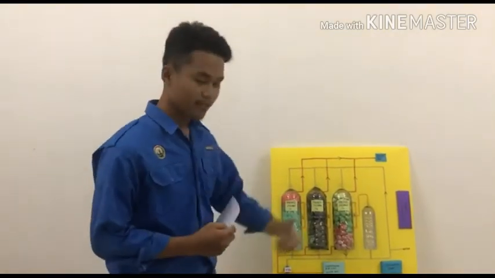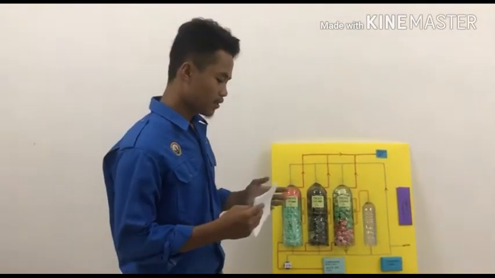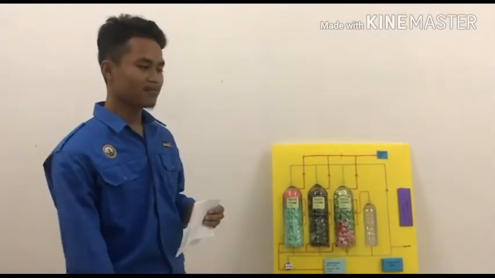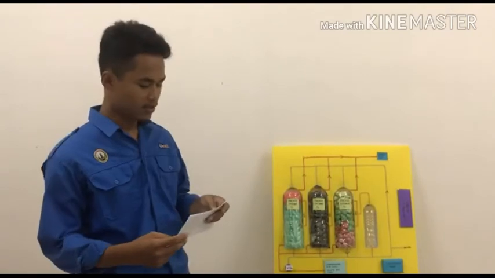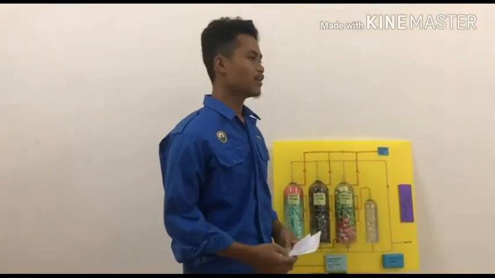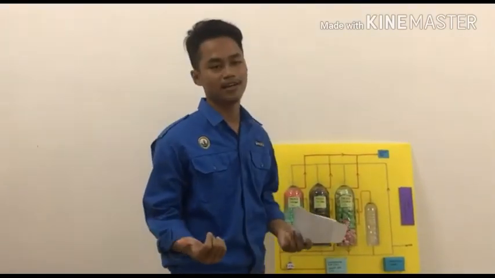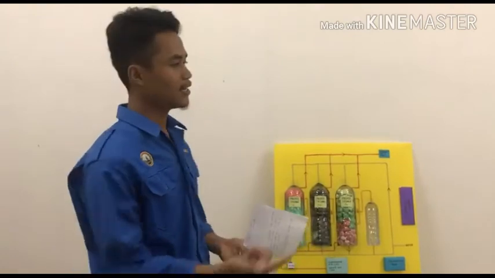So all these factors need to be highlighted and maintained by the industry. For the application of the gas absorption column, we can easily see it in the food industry, for example, beverages such as Coke.